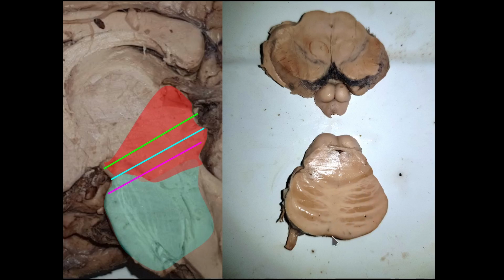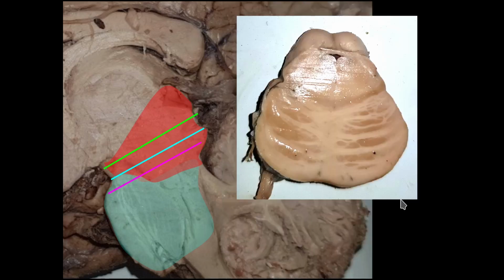That leads to its very belly up appearance, a very big belly. Right, so this is an upper pons. That is a fourth ventricle over there. Okay, now we zoom up on this particular upper pons and marvel at its appearance.